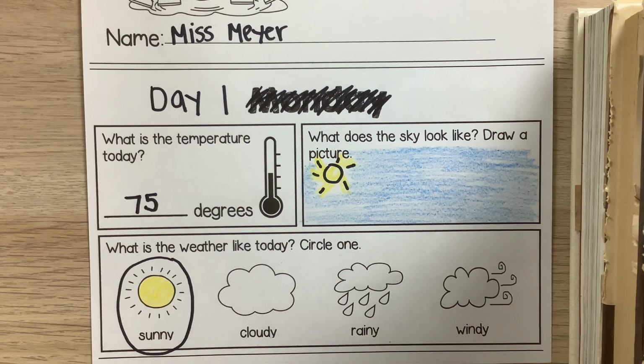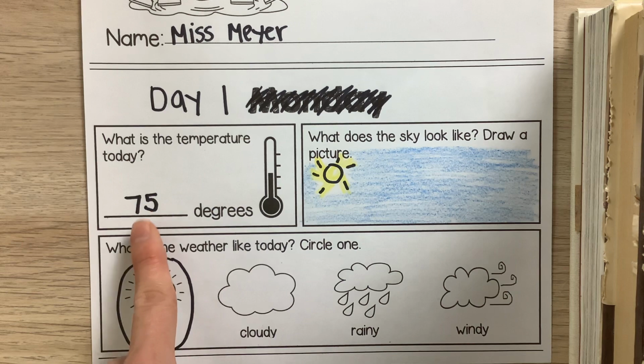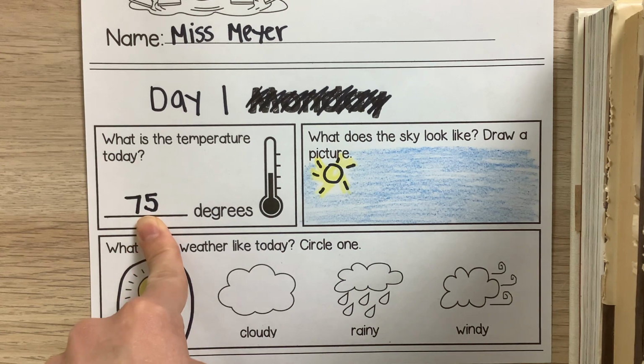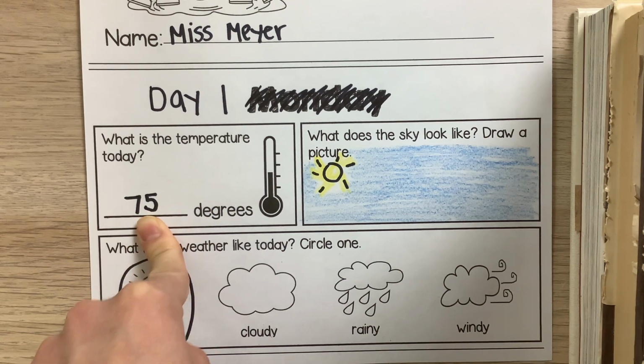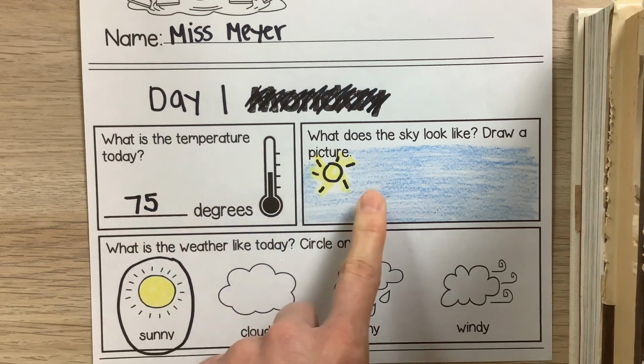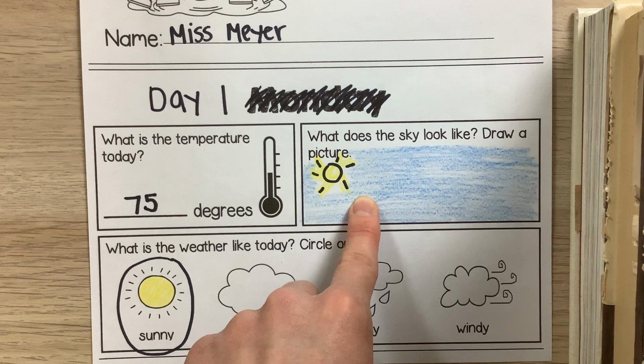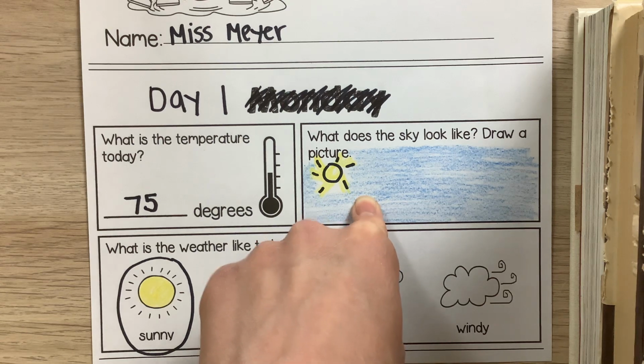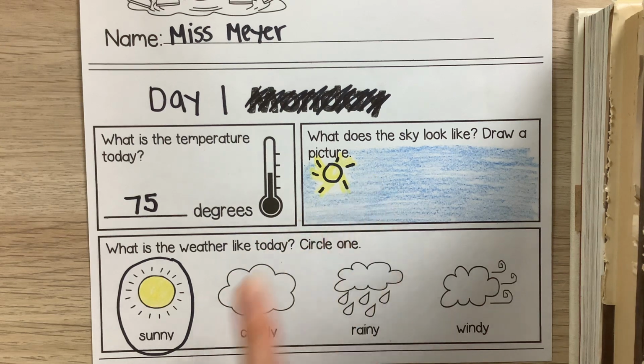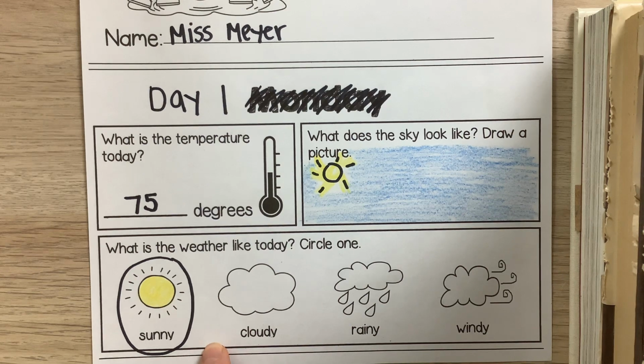So here's an example that I did on one day. I looked it up on my phone and saw it was 75 degrees, so it was pretty warm outside. I drew a picture of my sky. All I could see was sun. I couldn't really see any clouds, so I drew that. And then it was sunny outside, so I circled sunny. So that is what you are going to do for day 1.